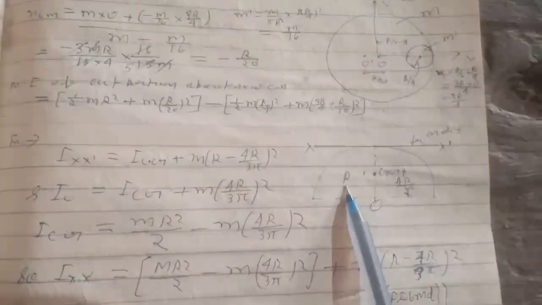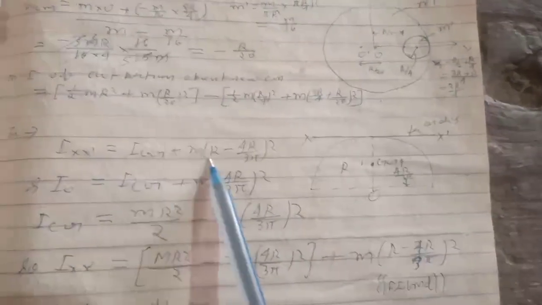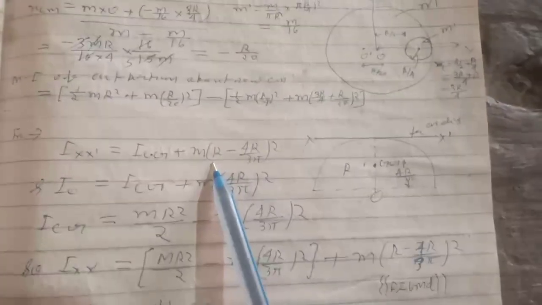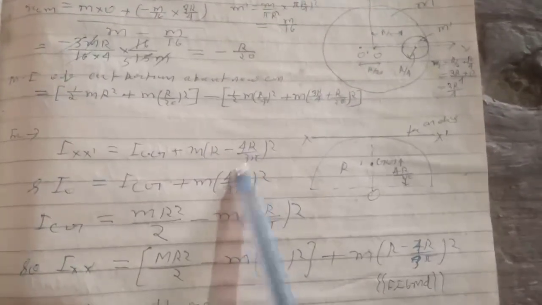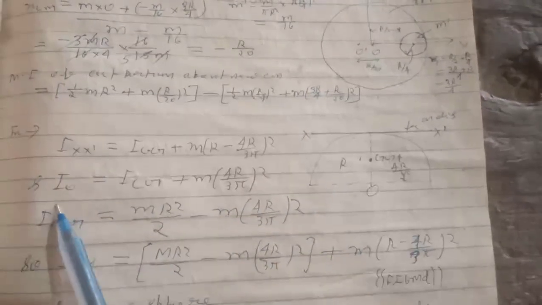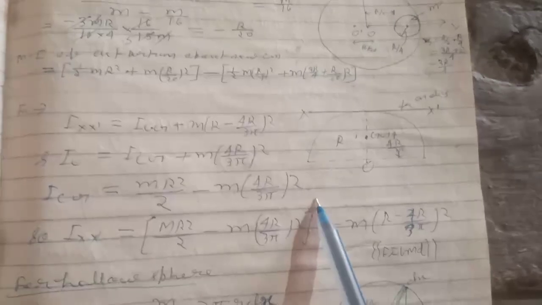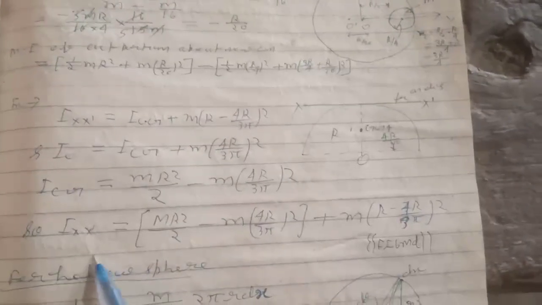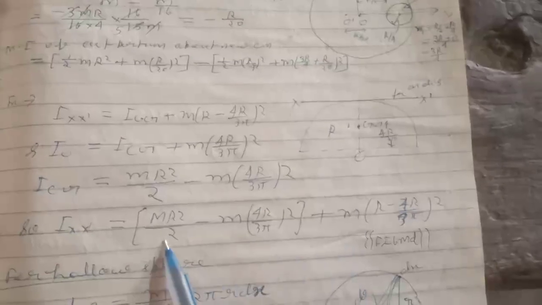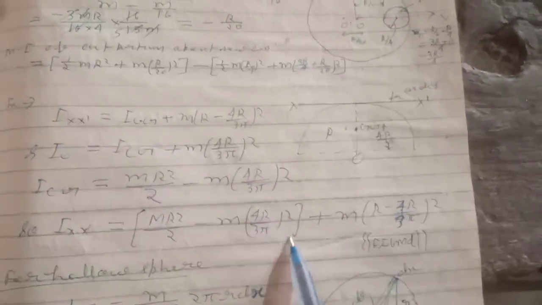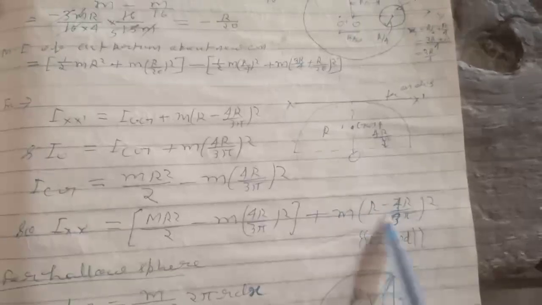In this case Ixx will be Icg plus m into (r minus 4r by 3 pi) whole square, and so I0 equals Icg plus m into (4r by 3 pi) whole square. Icg equals m r square by 2 minus m into (4r by 3 pi) whole square. So Ixx equals, in brackets, m r square by 2 minus m into (4r by 3 pi) whole square, plus m into (r minus 4r by 3 pi) whole square.